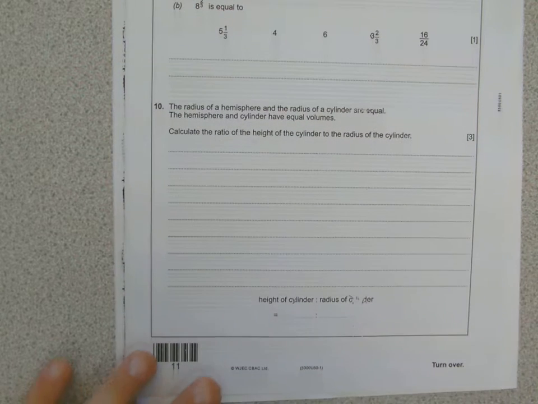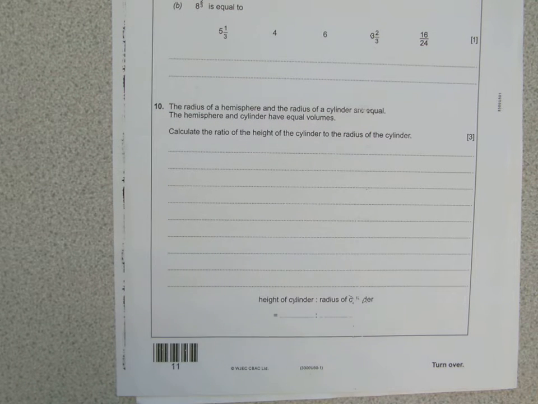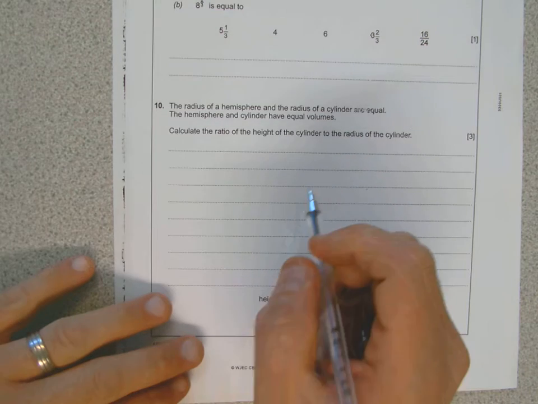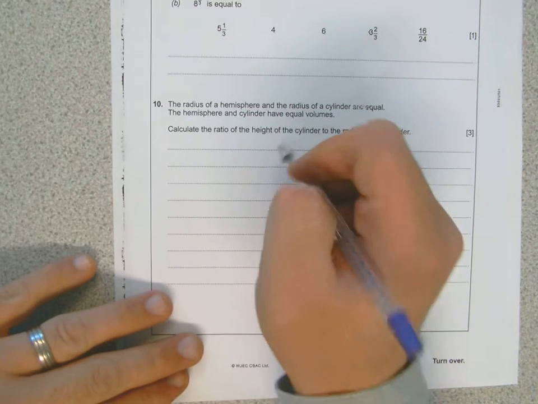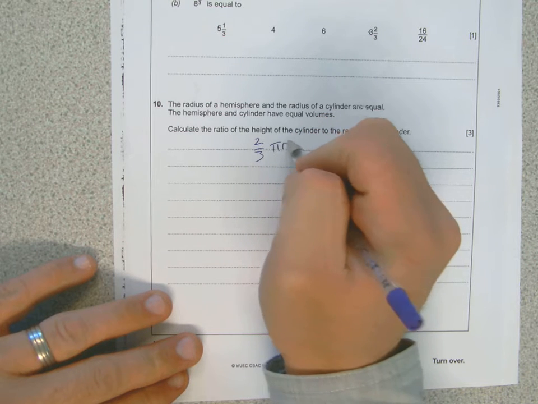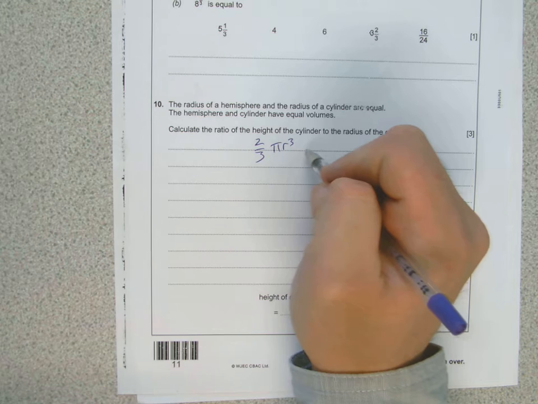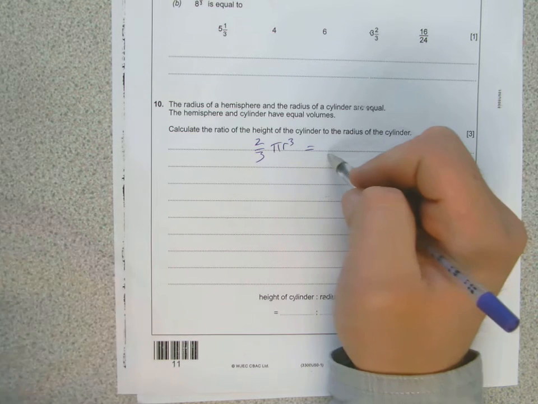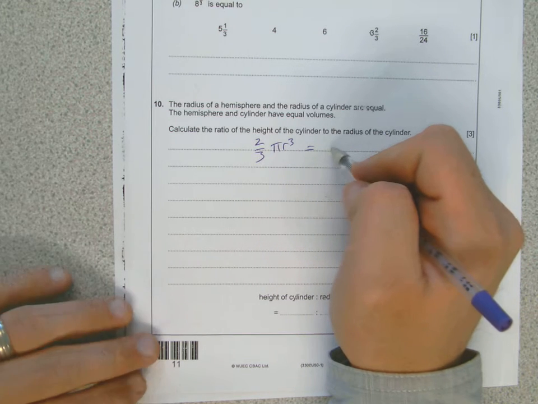Okay, so the radius of a hemisphere and the radius of a cylinder are equal, and the hemisphere and cylinder have equal volumes. Calculate the ratio of the height of the cylinder to the radius of the cylinder. So, because we know the radii are equal and the volumes are equal, we can literally say, look, the volume here, 2/3 πr³, that's the hemisphere volume, of course. It's half of a sphere, which is in the sphere formulas on page 2.